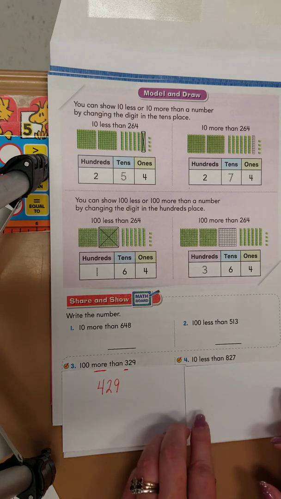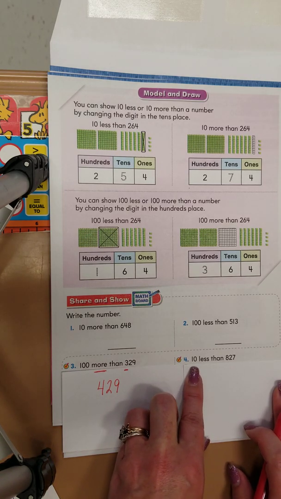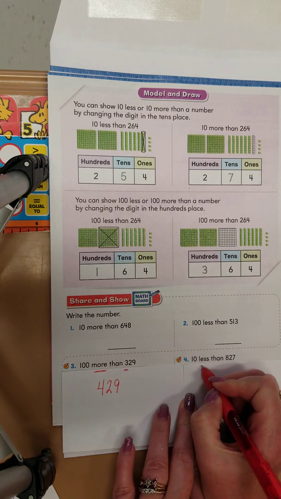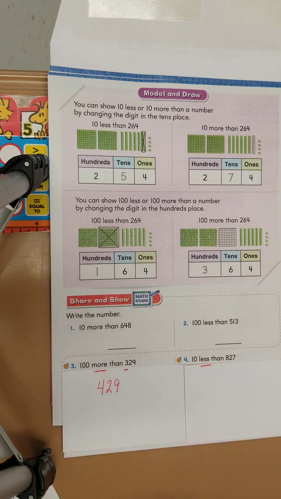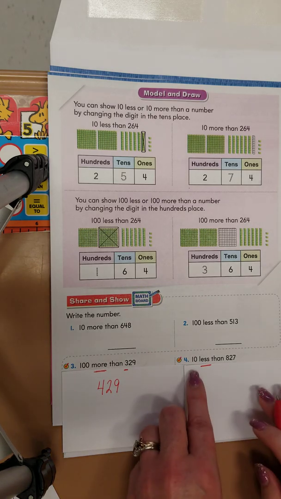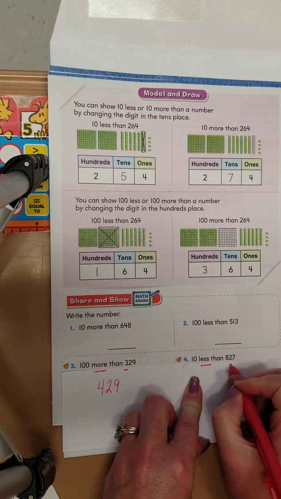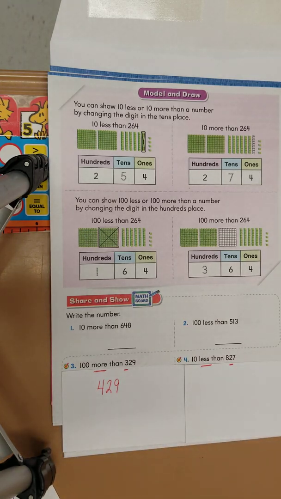Okay, let's look at number 4. Number 4 says 10 less than 827. Let's underline less. That shows me that you're listening or reading the problem and you know what you're looking for. Less means smaller. We have to do 10 less. So I have to underline the number in the tens. Okay, so our number in the tens is a 2. What number is smaller than a 2? I hope you said 1.